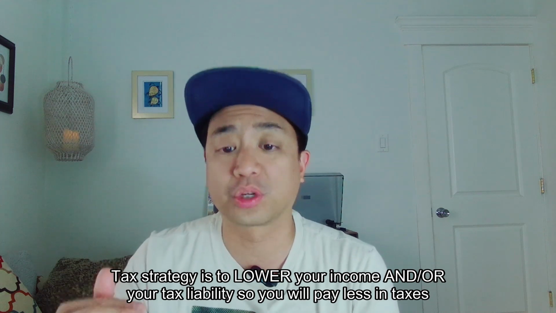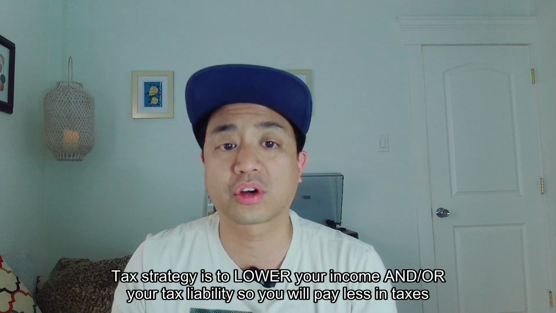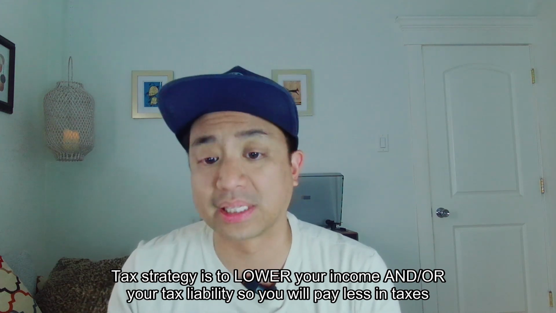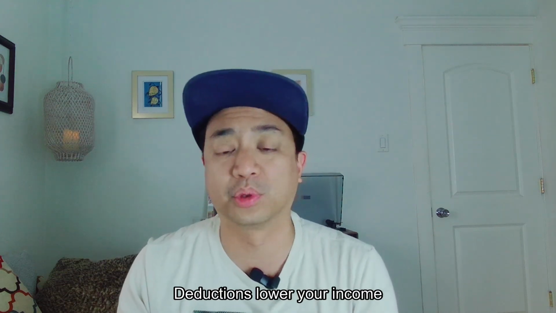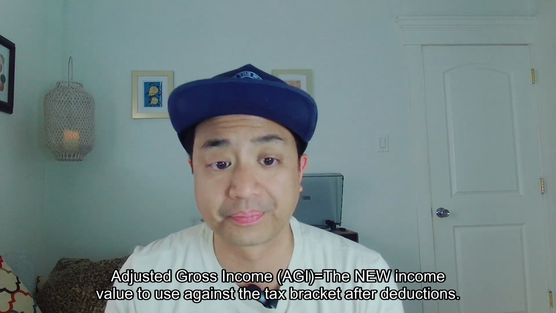Now when it's time for your tax filing, the strategy of what you're trying to do is make your taxable income number lower. When you start creating deductions, such as investments in an IRA, that could help lower your taxable income. After those calculations are created and deducted, what's left is your adjusted gross income.